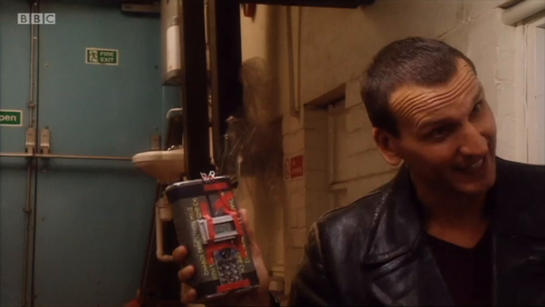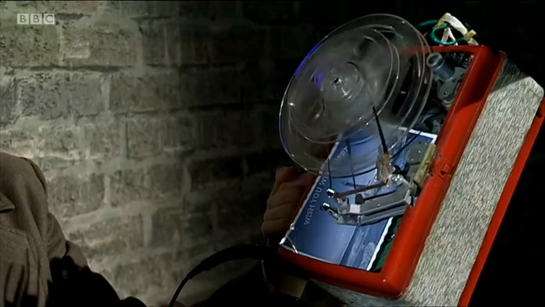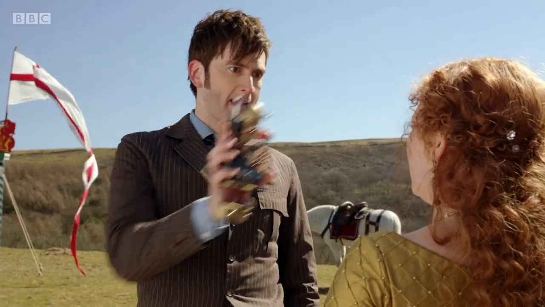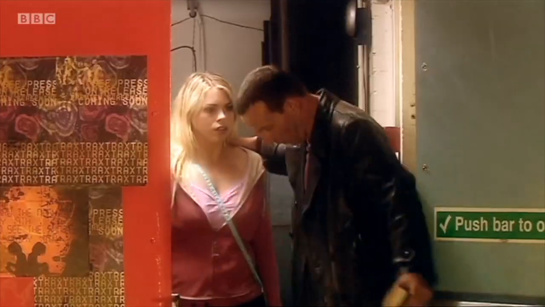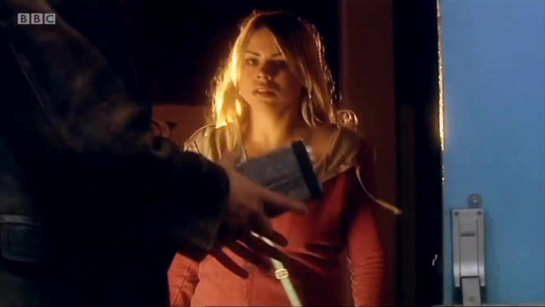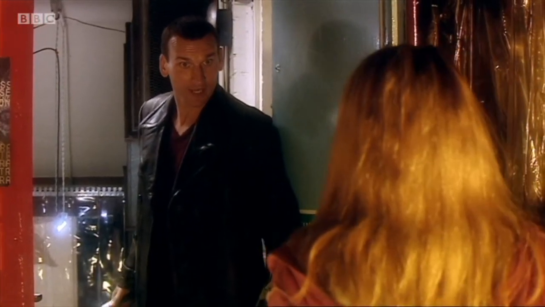The device looks very homemade and slapped together with tape. This is similar to other devices the 10th Doctor would create and use. Rose is told that if she tells anyone about what happened here tonight, she would get them killed. Throughout the rest of the episode, Rose obliges by keeping it from her mum and her boyfriend.